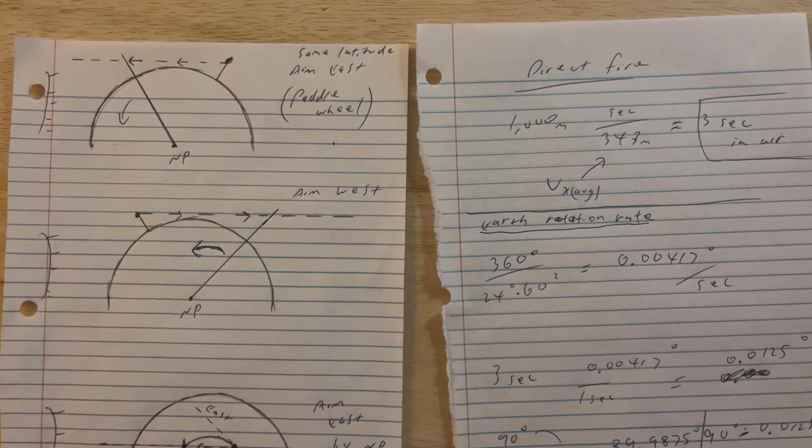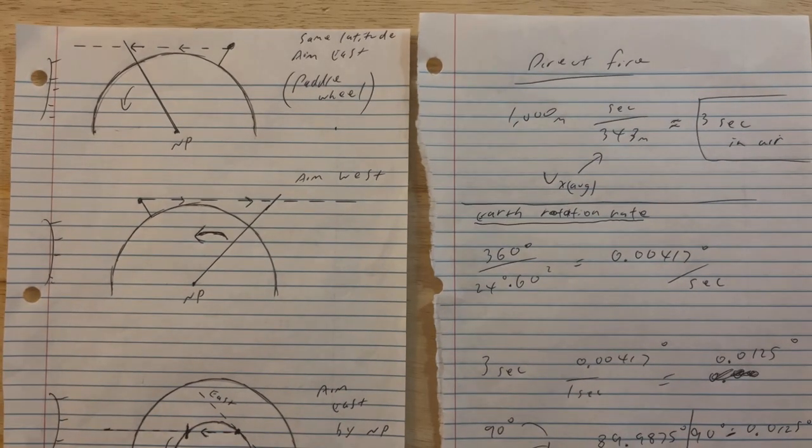As always, if you find any mistakes, let me know. This is just stuff I figured out. I'm going to switch situations here now.